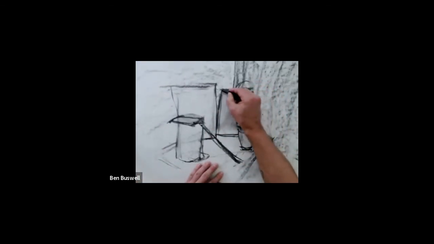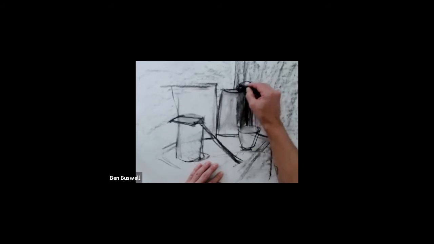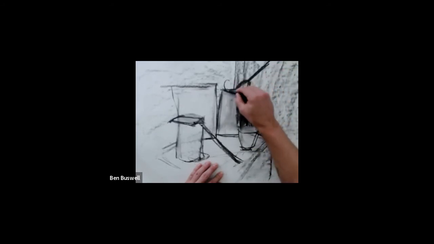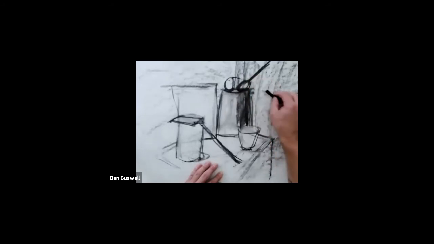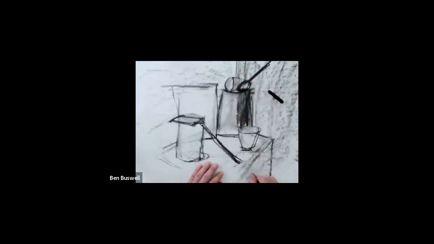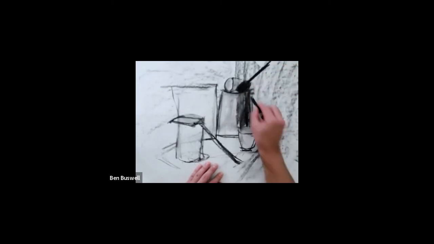There's the spoon, that's going to roll forward. And as I go, taking each one of these things and then manipulating that charcoal so that it is physically in front of the other object, right? Physically in front of the other object.